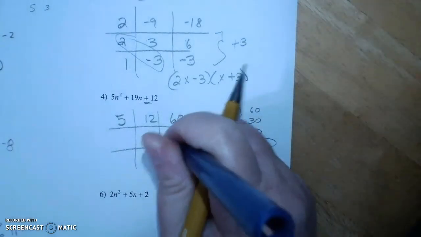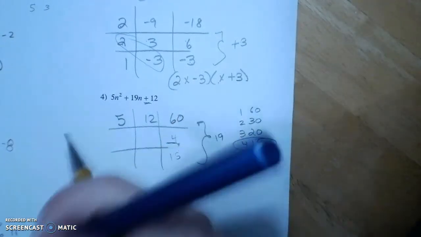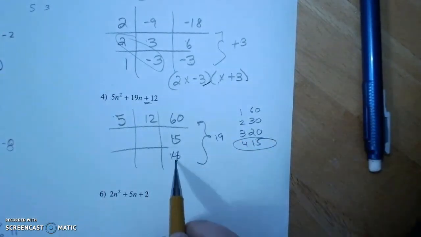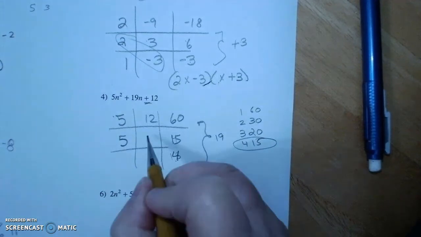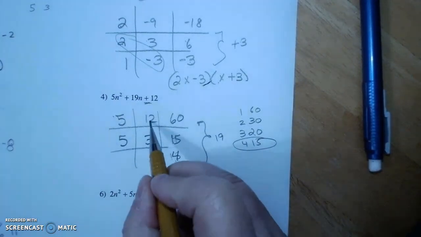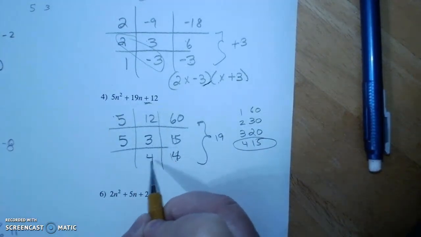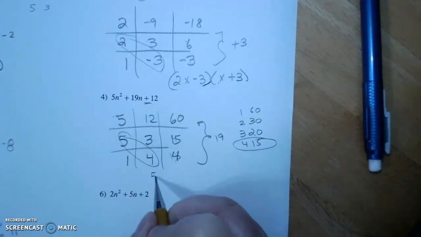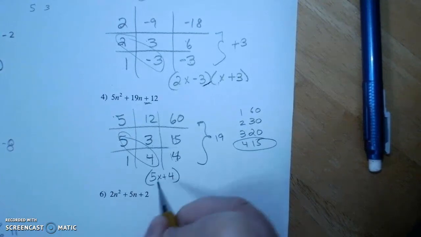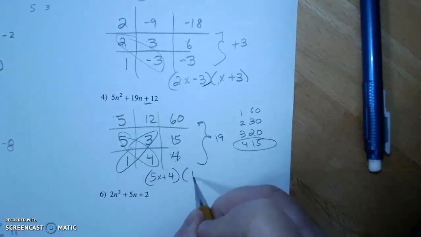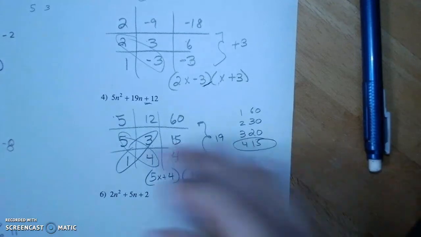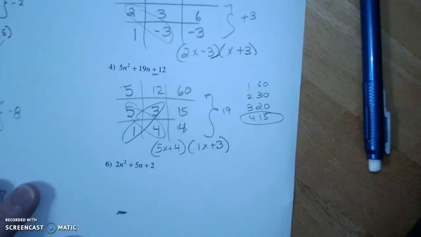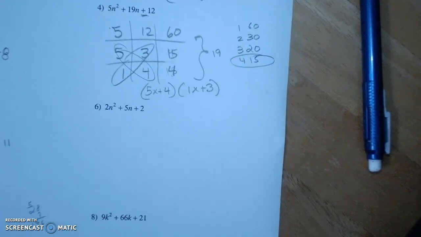I typically put the larger one on top. 15 and 4. 5 does not go into 4, so the 5 has to go here, that's a 3. 3 times 4 is 12, and that has to be a 1. So it is 5x plus 4 and 1x plus 3. The reason I like Tic Tac Toe the best is it just is kind of a teeny tiny puzzle.